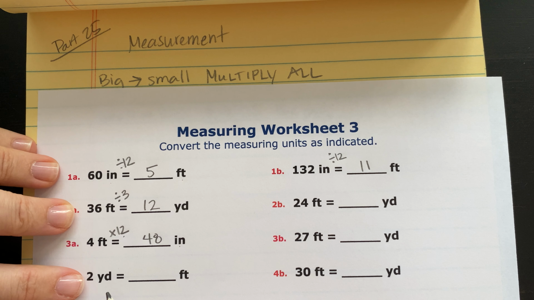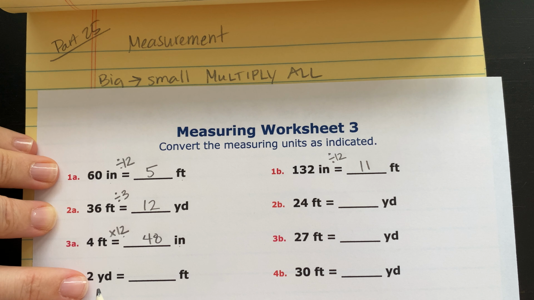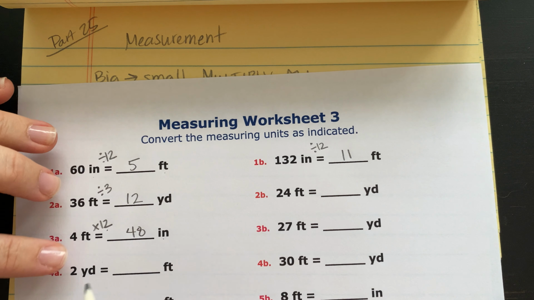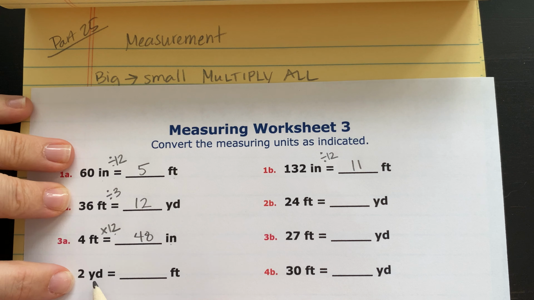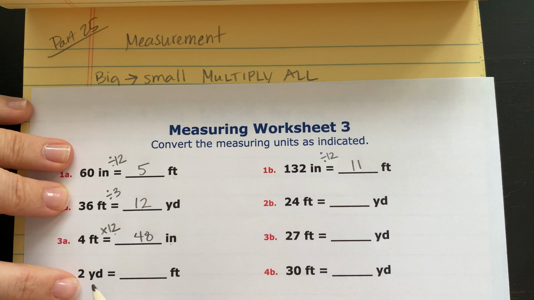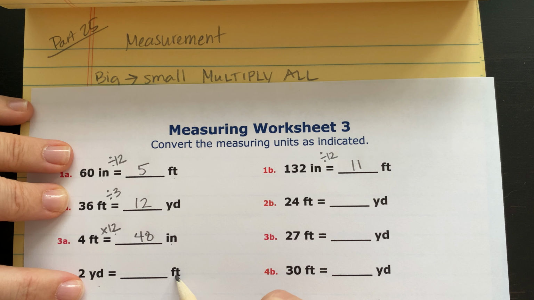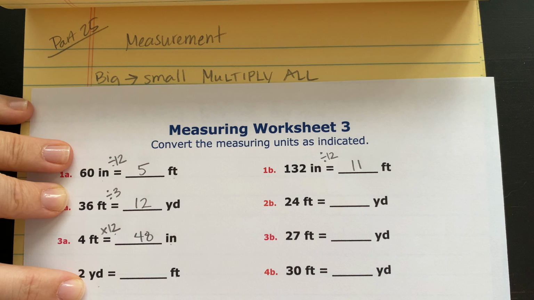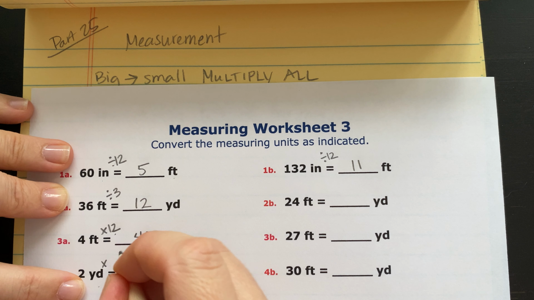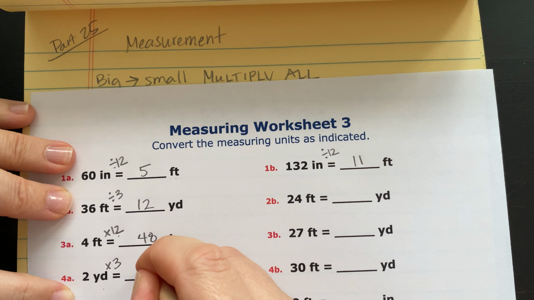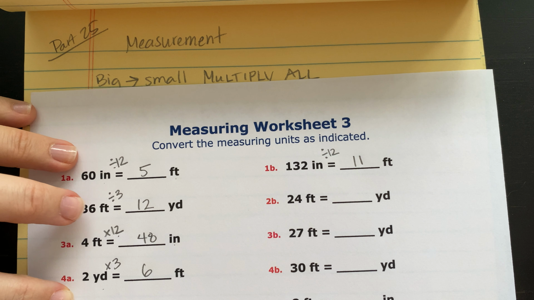Okay, here's another one. Oh no, that's big to small. Here we go, big to small, sorry. So 2 yards to feet. So big to small, multiply all. So there are 3 feet in 1 yard. So we would multiply this by 3. So 2 times 3 is 6 feet.